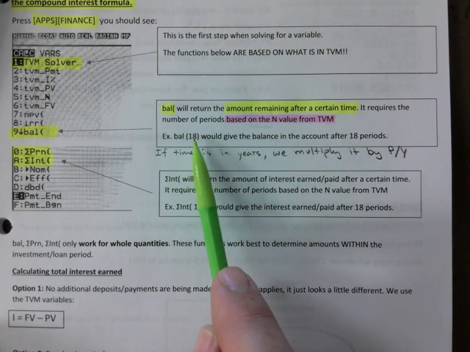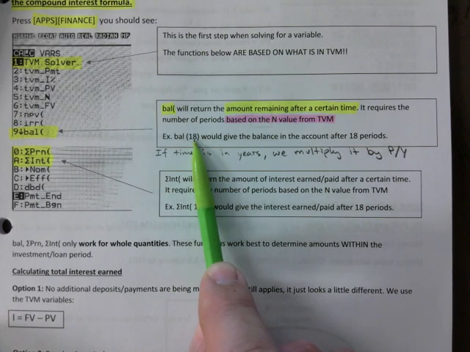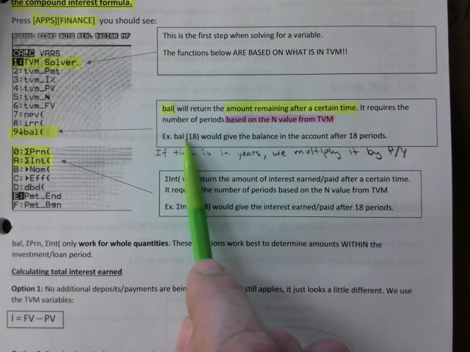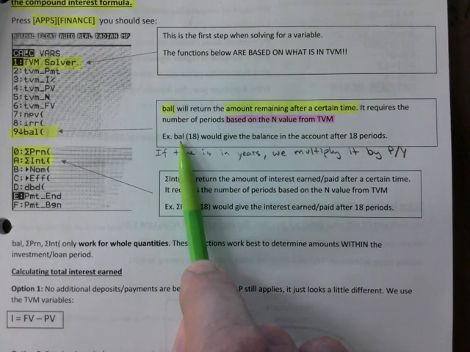So if you wanted to know, let's say 18 represents months and you type in balance 18, it's going to tell you how much money you have in your account after 18 months. It could go either way. If you're saving, it's going to go up over time, so you're wondering in 18 months how much money will I have. Or if you're paying off a loan, you might ask how much will I still owe after 18 months, like what's the balance owing after 18 months. So it goes both ways depending on whether it's an investing or a loan situation.